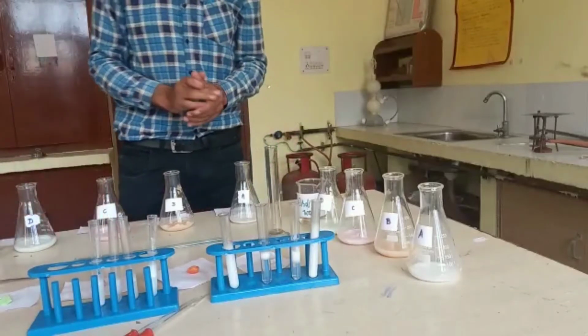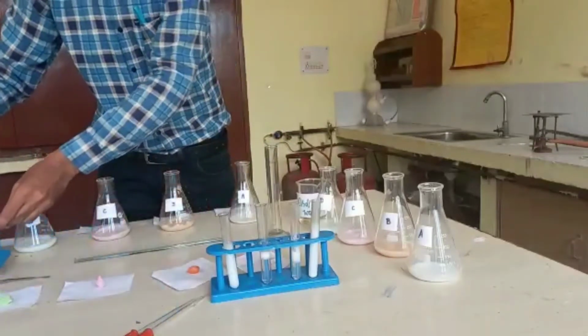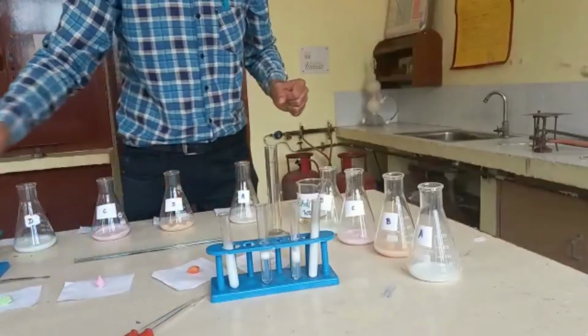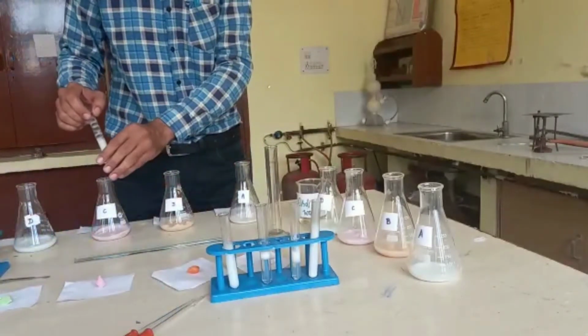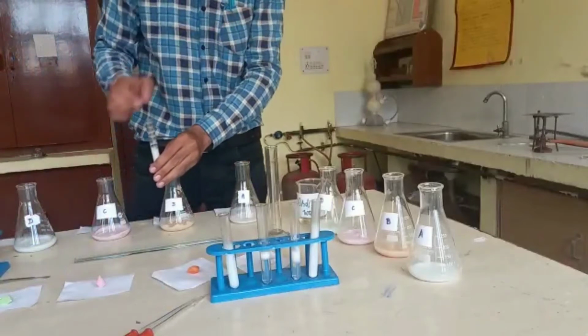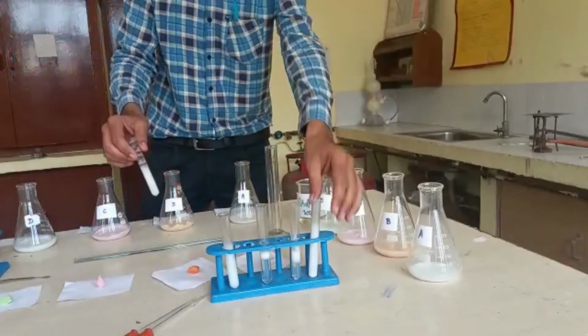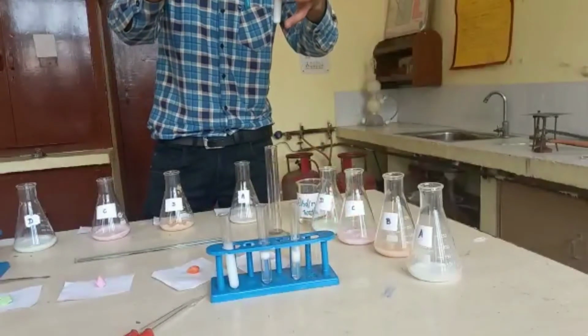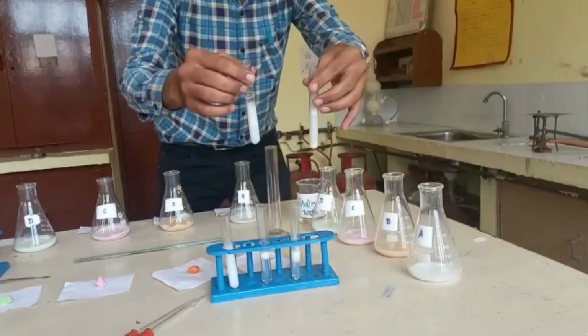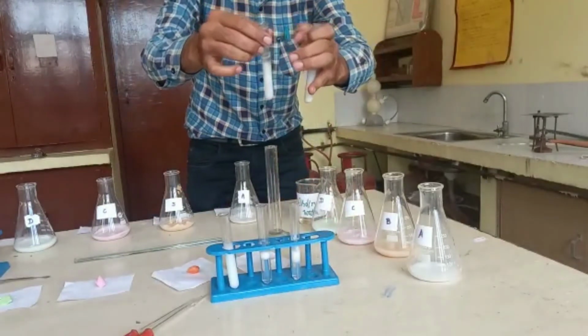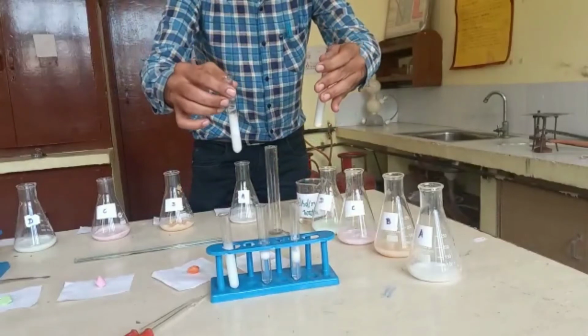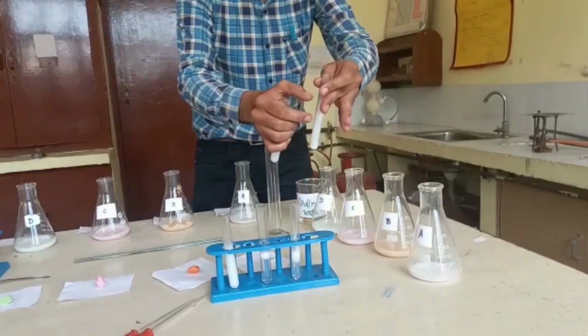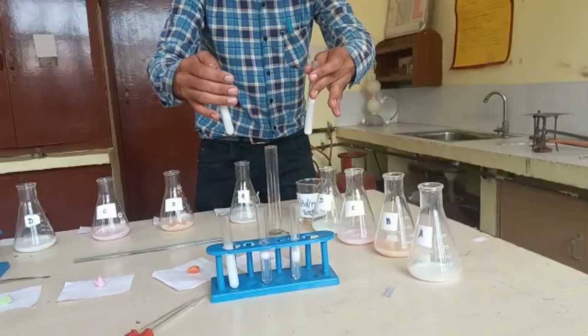Now what I have observed is that the foaming capacity of these soaps is maximum in distilled water while it is minimum in ordinary water. Here I am comparing these two. It is quite visible that a large amount of foam is formed in distilled water while a small amount of foam is formed in ordinary water.